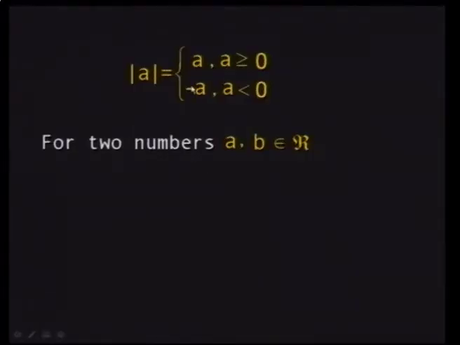Again, this is called the absolute value of A, and this yields a function, as a matter of fact. When you have an absolute value, it means that when A is positive, the modulus of A is equal to A. And when A is negative, the modulus of A becomes equal to minus A. For example, modulus of minus 3 is equal to minus (minus 3), which is positive 3.